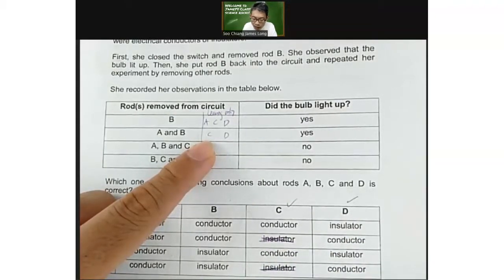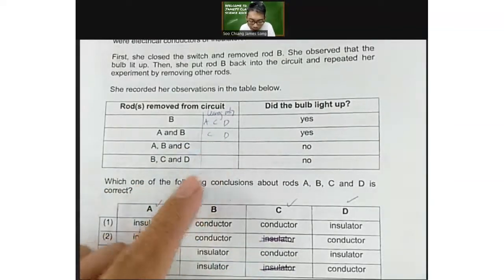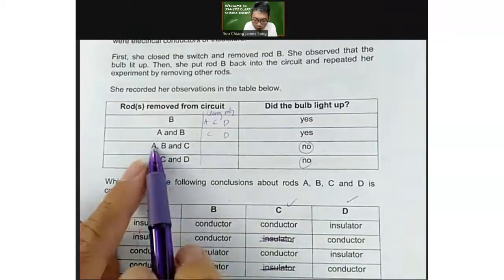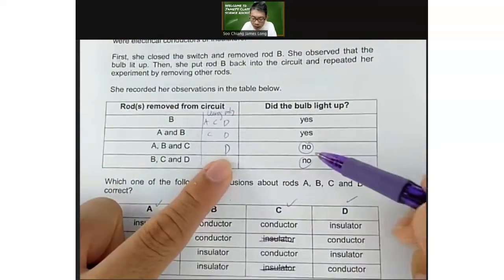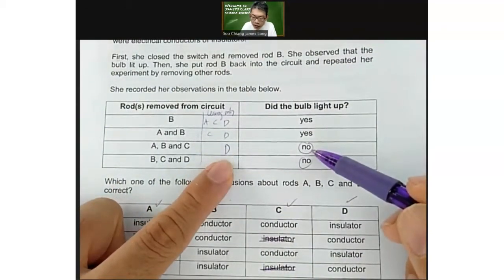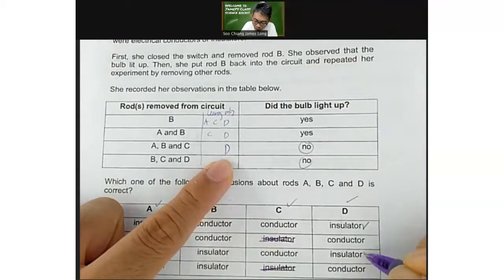Alright, question 19. If C is an insulator, it must be, can we be correct? Maybe, let me just see how. Maybe I don't cancel it out so quickly. If I remove, the no answers are easier for me to use. If I remove A, B, C, leaving only D, then D means the bulb didn't light up. That means D must be an insulator, right? D must be an insulator.